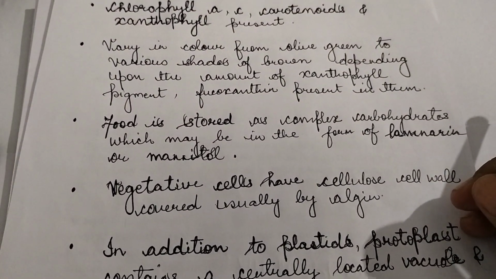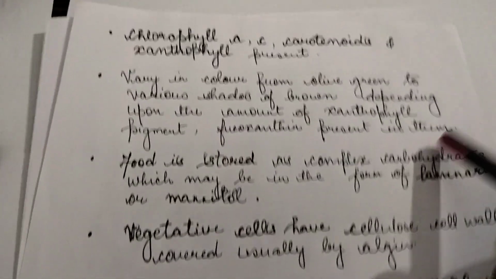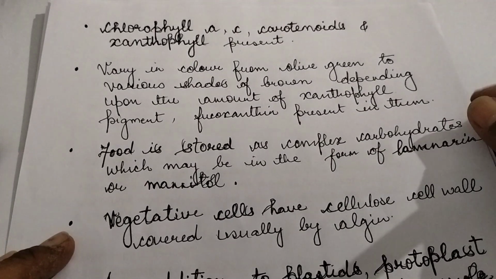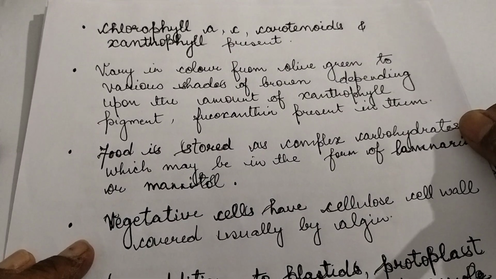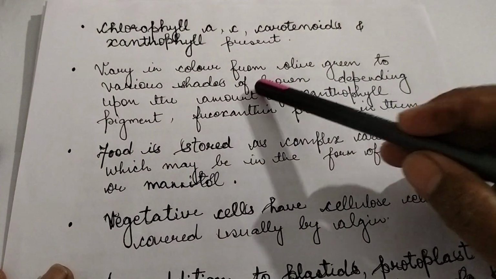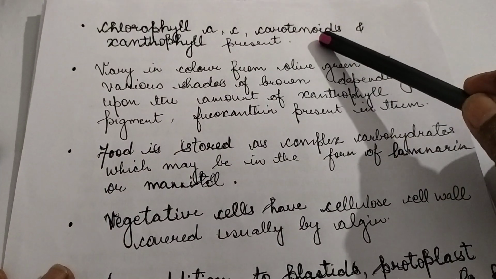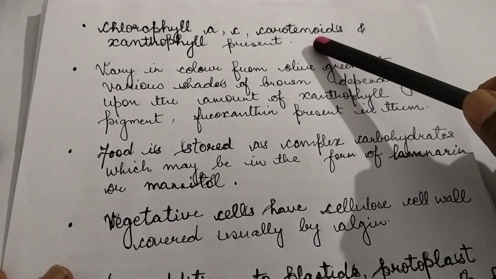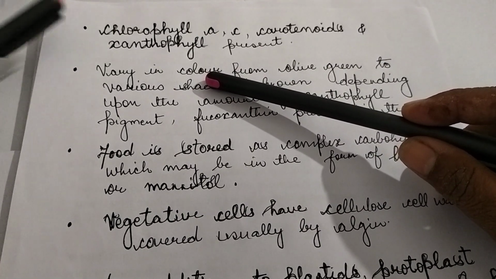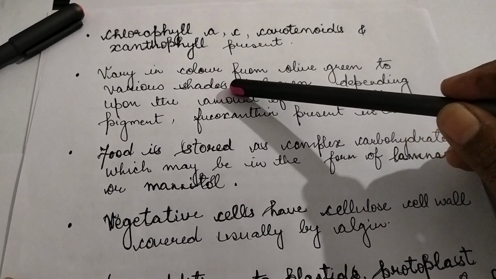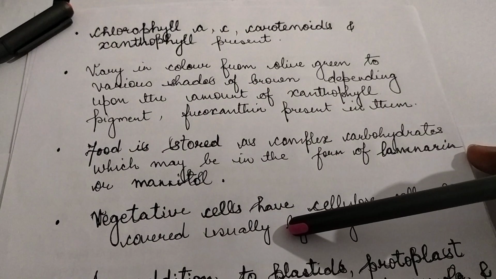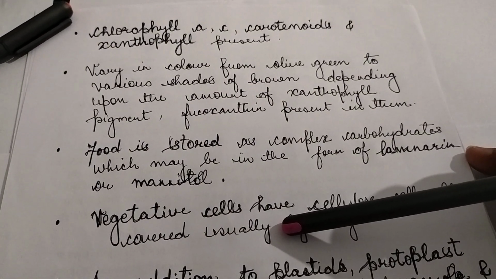Now in Phaeophyceae, that is brown algae, Chlorophyll A and Chlorophyll C, carotenoids and xanthophylls are present. See, Chlorophyll A, Chlorophyll C, carotenoids and xanthophylls all are pigments. These pigments are all present in Phaeophyceae, brown algae.